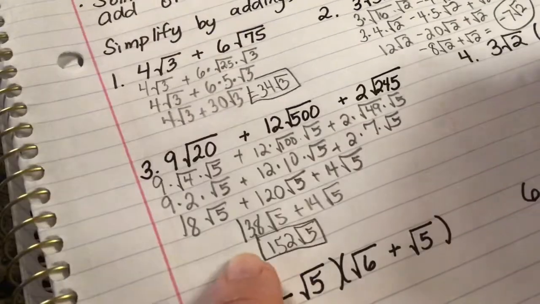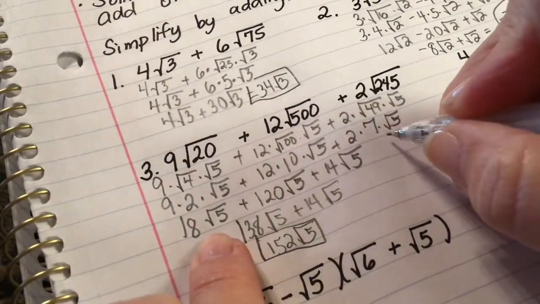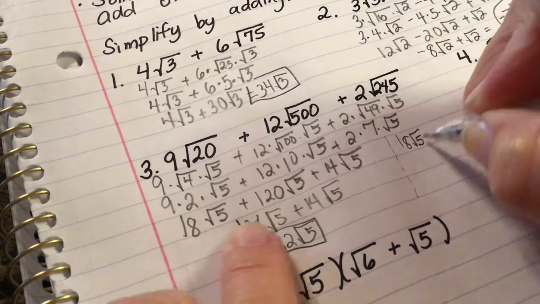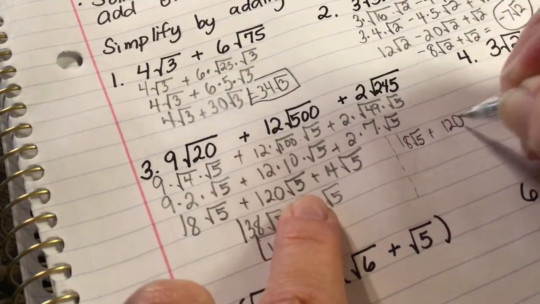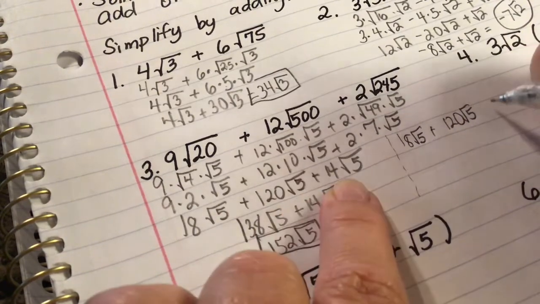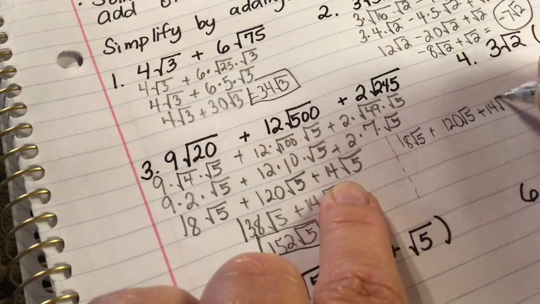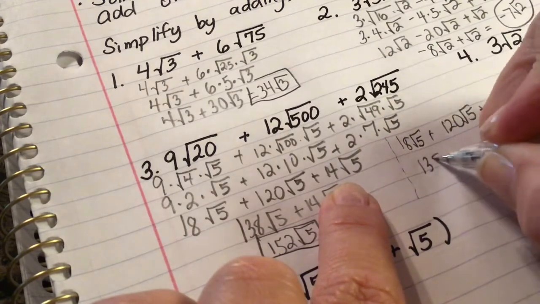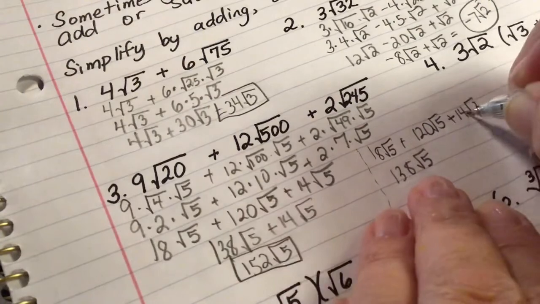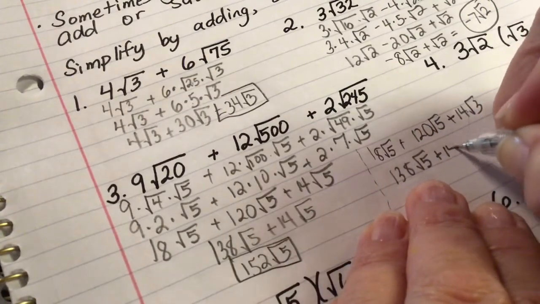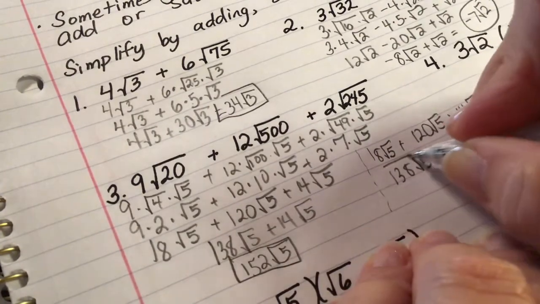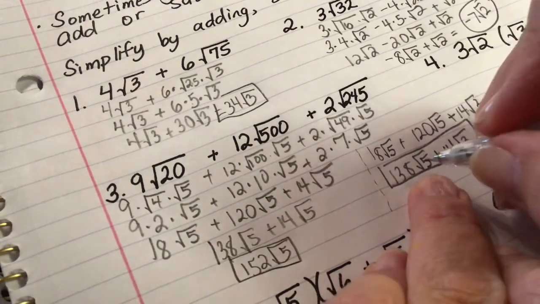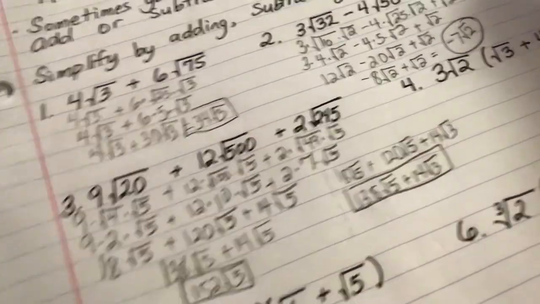And again, I want to tell you that if you had this problem, so this is definitely not that problem. If you had 18 square root of 5 plus 120 square root of 5 plus 14 square root of 3, then these two you would combine to get 138 square root of 5. And then you would just leave this with 14 square root of 3. You cannot add those together. They do have the same root, but they also have to have the same number under the radical. So that's the answer to that problem.